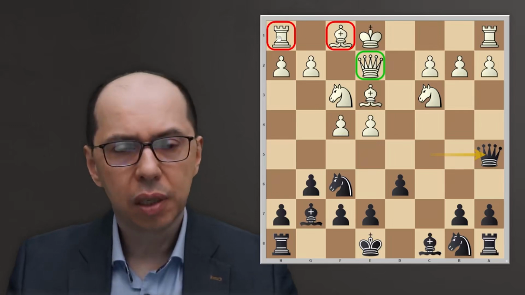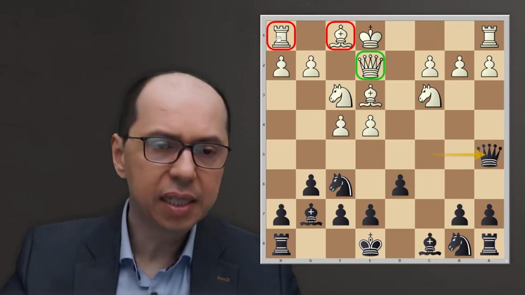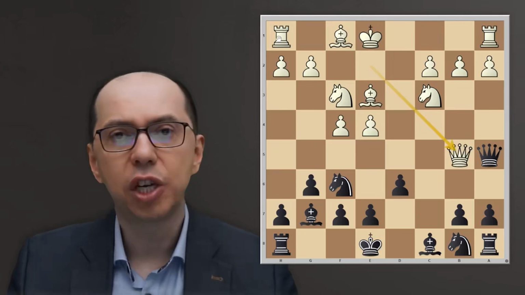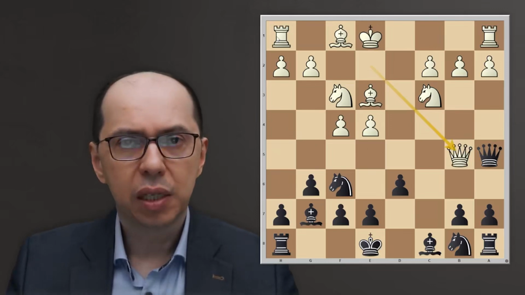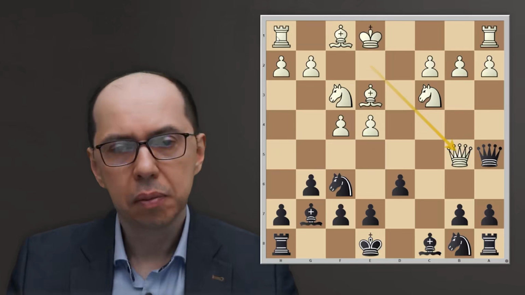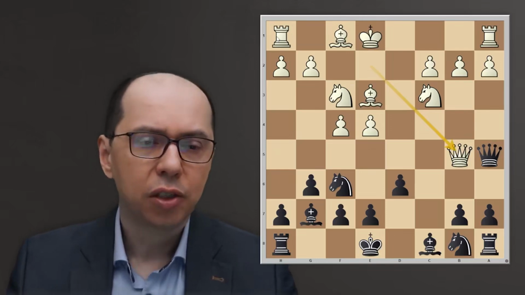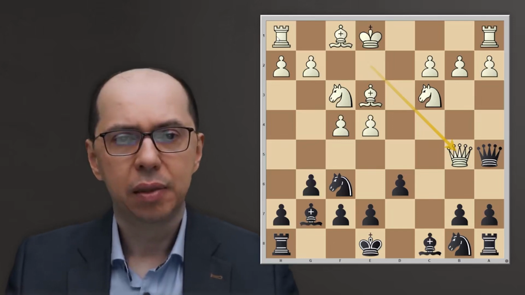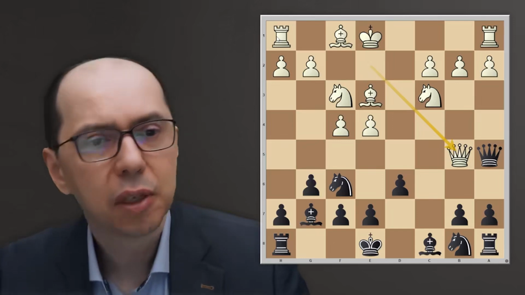It just looks awkward. So the only reason this line is so popular and makes sense at all is queen b5 check. The fact that white can just exchange queens, so no more attacks, no more complications, and we have a queenless middle game.